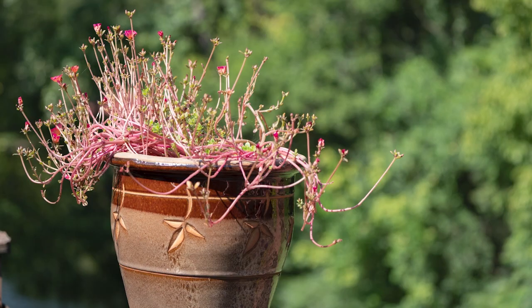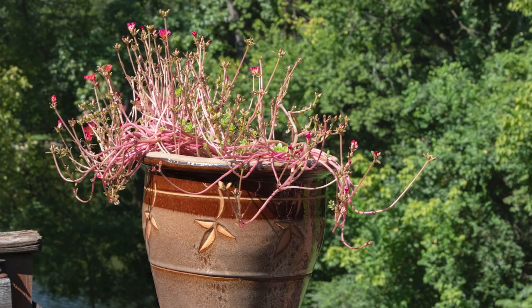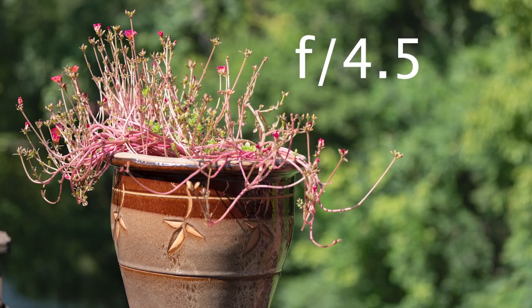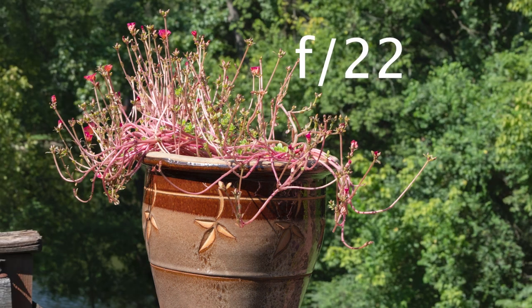The first one here, the pink flowers, pop right off the blurry, soft background. But now look at the last one. The background is almost as in focus as the flowers. What's changed? The size of the aperture. In this photo, I used f4.5, a small number and a large hole. In this one, I used f22, a large number and a small hole.